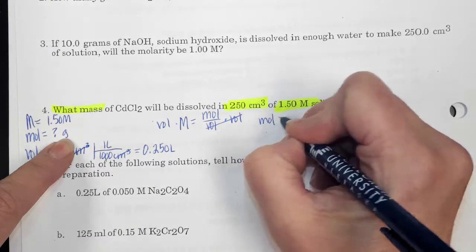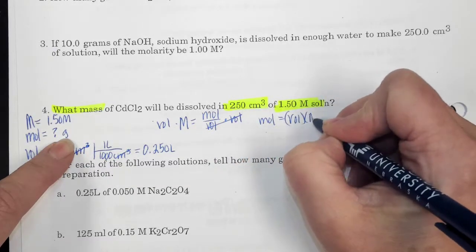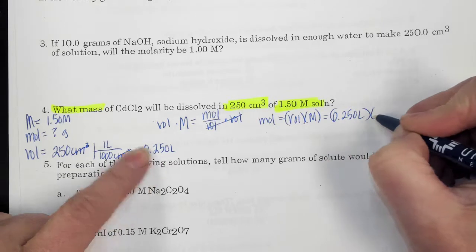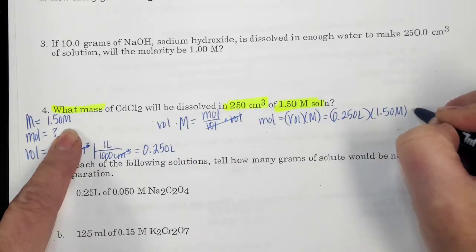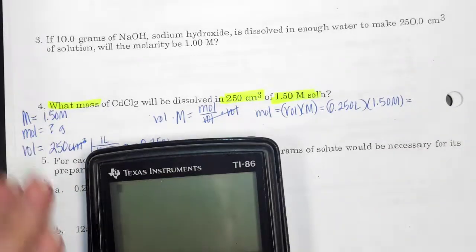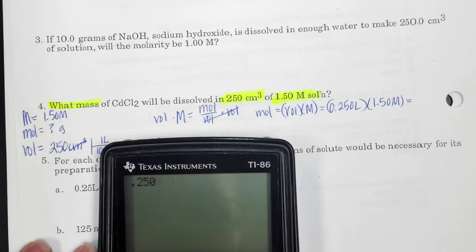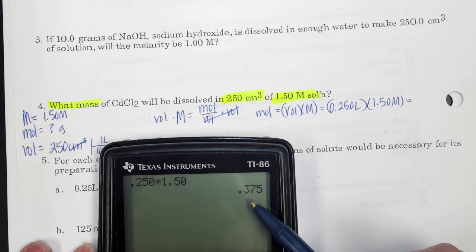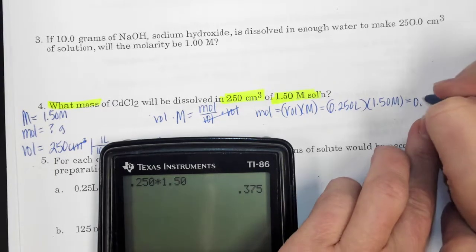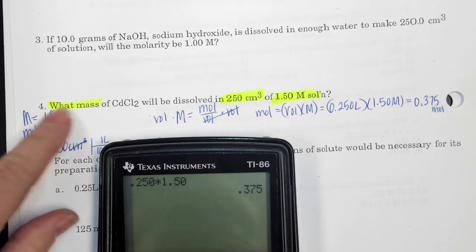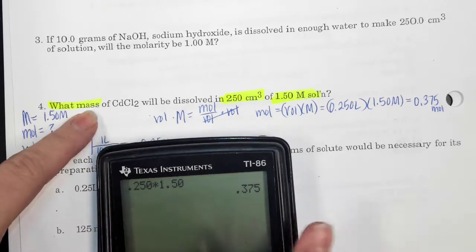So I get moles equals volume times molarity. Volume is 0.250 liters. Molarity is 1.50 molar, which gives me, grab your calculator too, writing along with me, 0.250 times 1.50, 3 sig figs. I get 0.375 moles. And I check, what did they want? They wanted amount, but they wanted it in mass, not moles, so I have to do one more step.